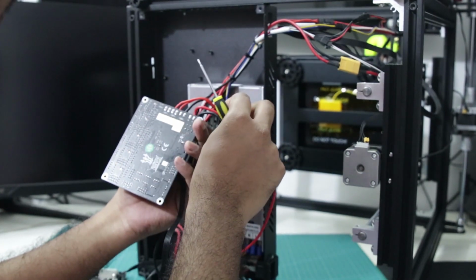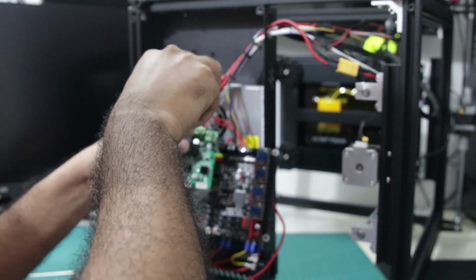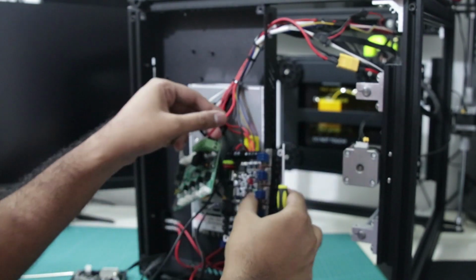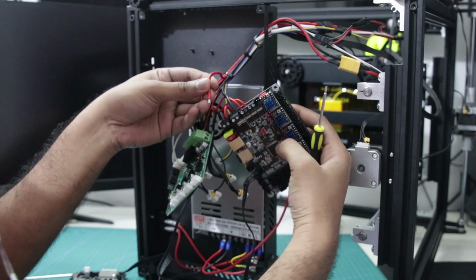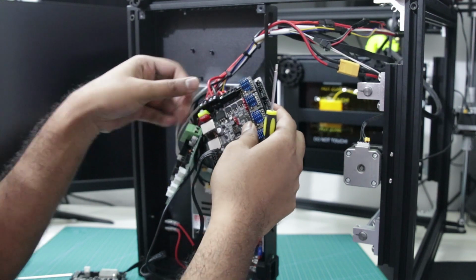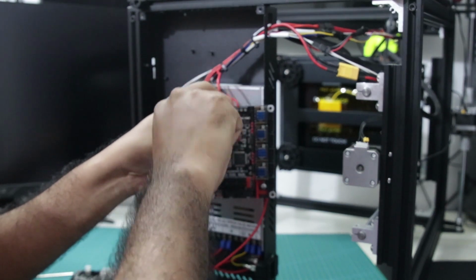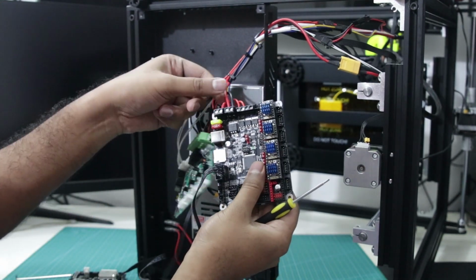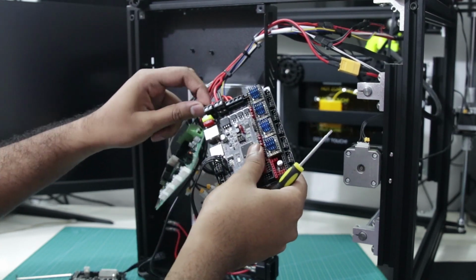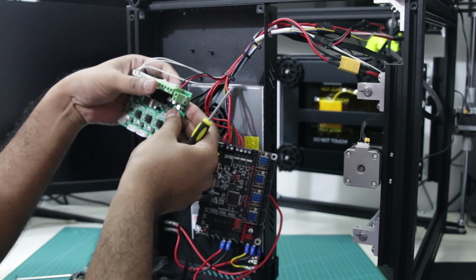Now we need to do the positive end for the bed. I'm doing this one by one because I don't want to mess up and fry my board, you know. So let's do the bed positive terminal. Okay, let's tie it down. Okay, these should be pretty much tightened down, so no need to worry about slipping it out.